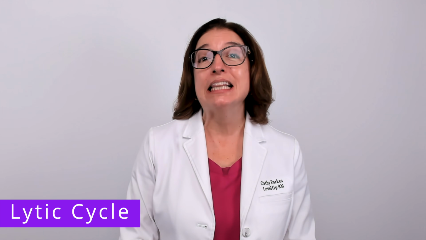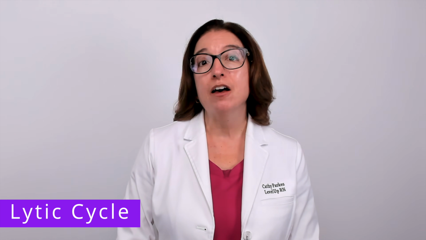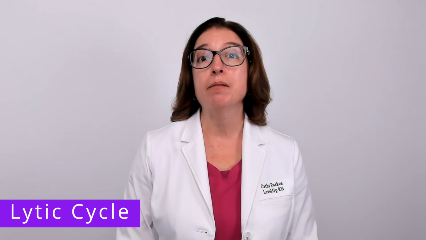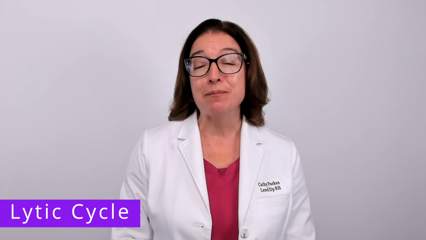Let's first talk about the lytic cycle. This is a method of viral replication where a bacteriophage, which is a virus that infects bacteria, takes over a bacterial cell, replicates, and then destroys the cell. Let's take a look at the steps involved in this cycle using an image from our microbiology flashcard deck.